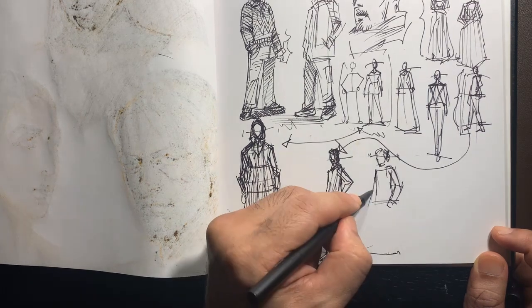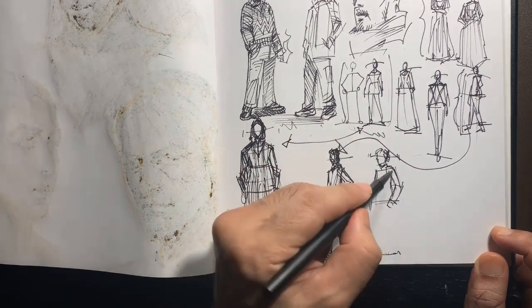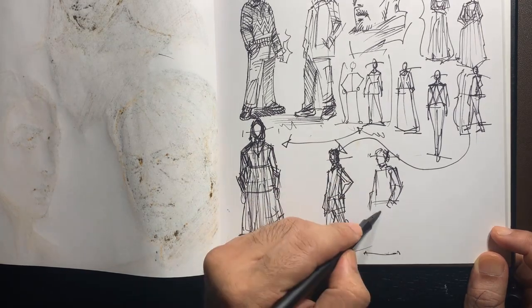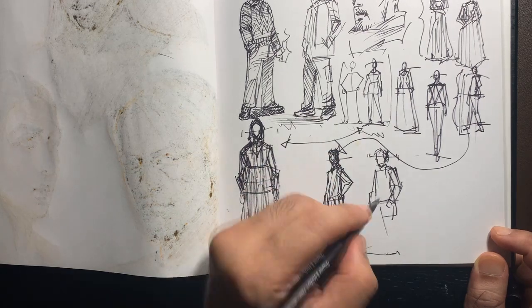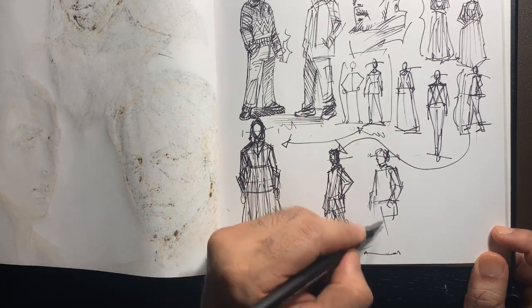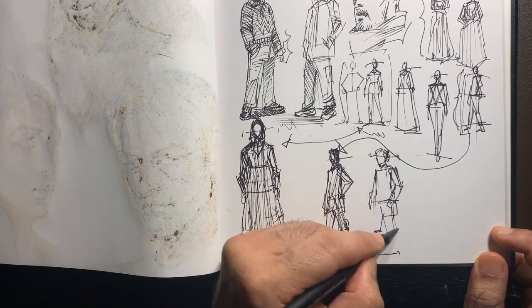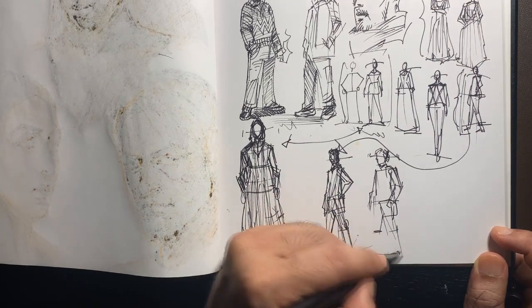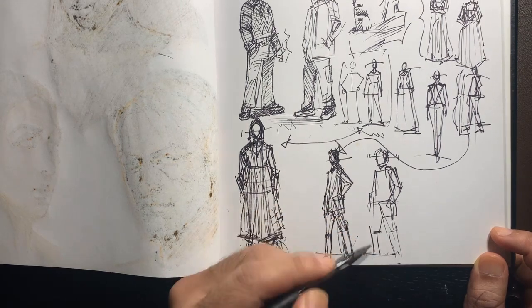So you'll notice just by doing this, it'll look more like an actual person. And I'm just copying like the shape of it. So you don't necessarily have to draw the anatomy every single time.